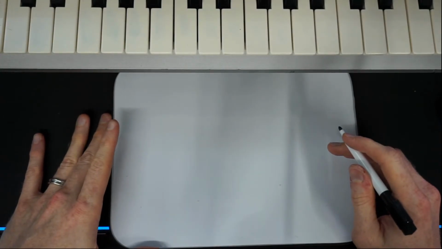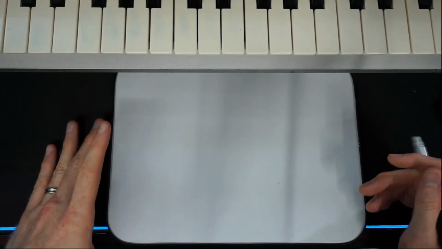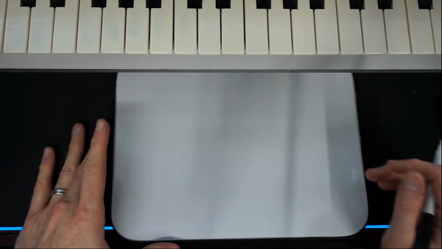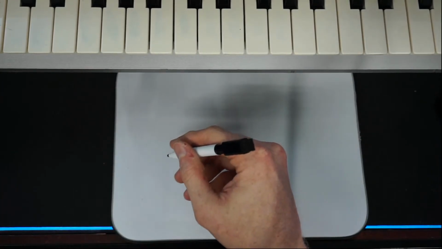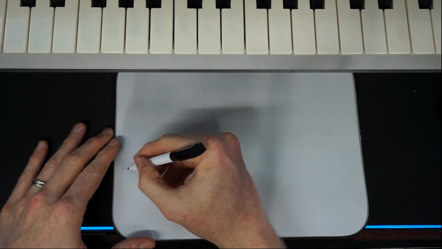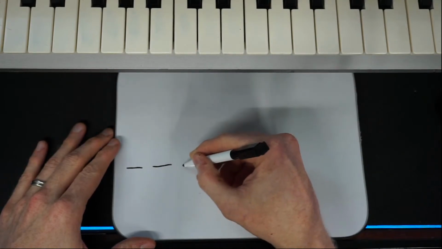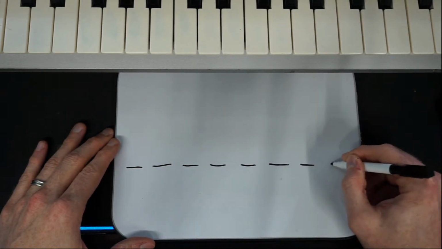In any major key, we're going to have 8, or really 7, different notes, and then it's going to basically repeat one of the notes. So let's write that out here real quick, just so we're all on the same page. I'm going to write out some dashes here: 1, 2, 3, 4, 5, 6, 7, 8.